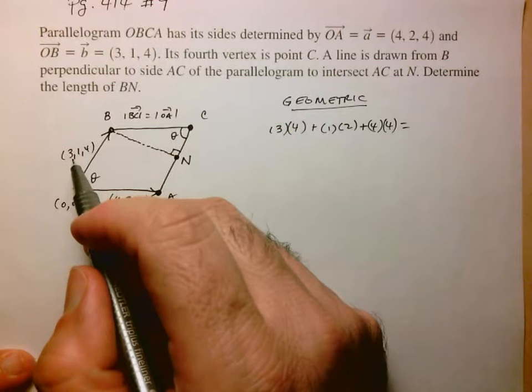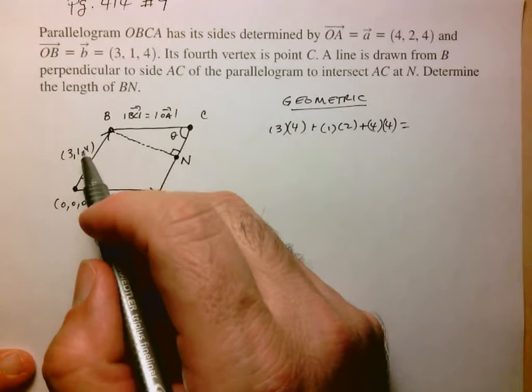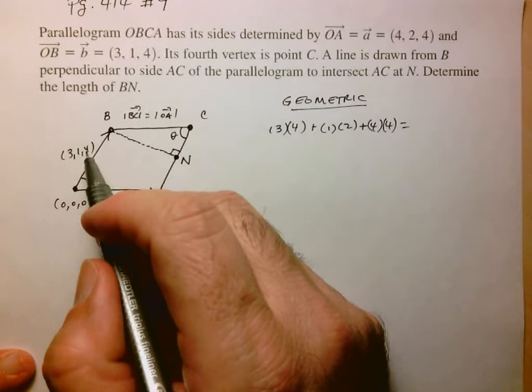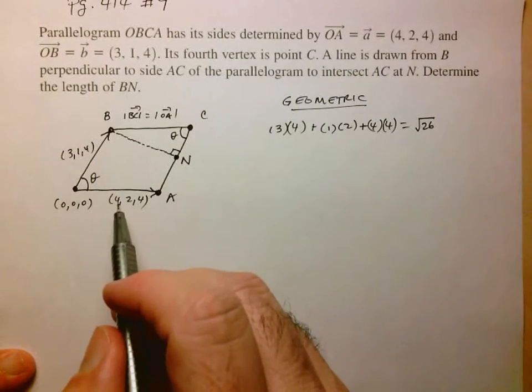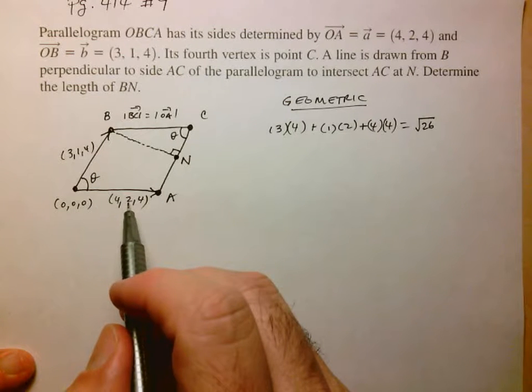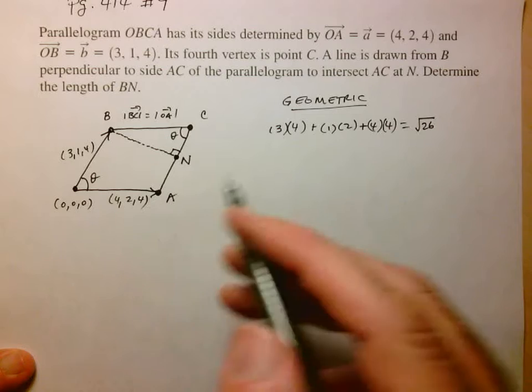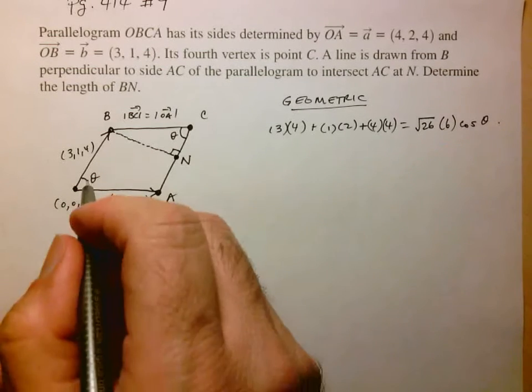So here, the magnitude of the first, so this will be the square root of 9, plus 1 is 10, plus 16 is 26, so this will be root 26. And this one here is 16 plus 16, 32, plus 4 is 36. So that's just going to be 6, okay, times the cosine of the angle between them.